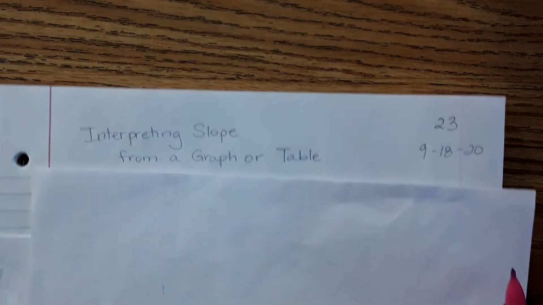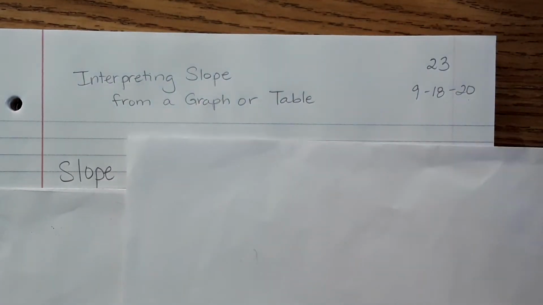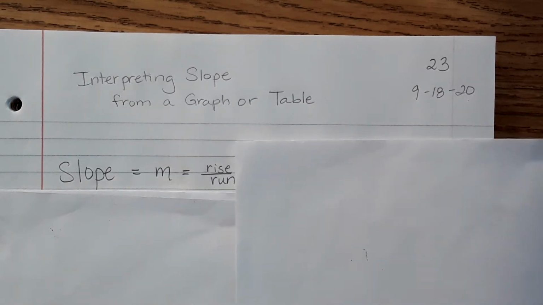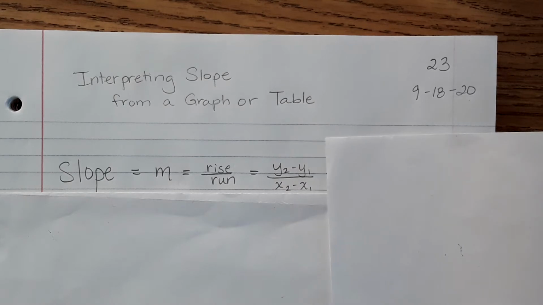Now we have learned that slope is referred to as m. So in our slope formula, it should be m equals. Remember that we've already discussed that slope is rise over run, which is, in our slope formula, the change in y over change in x.